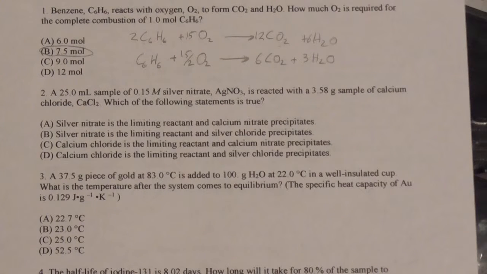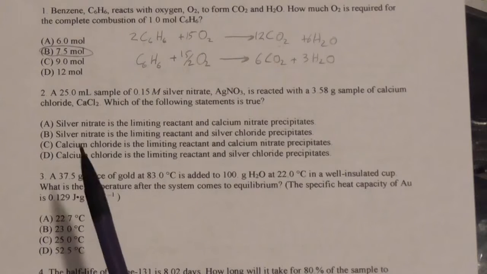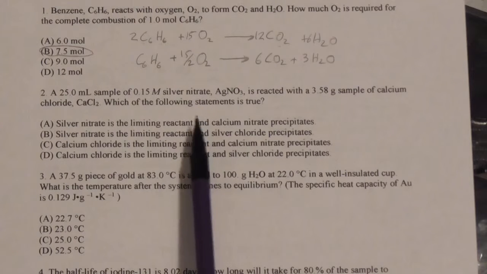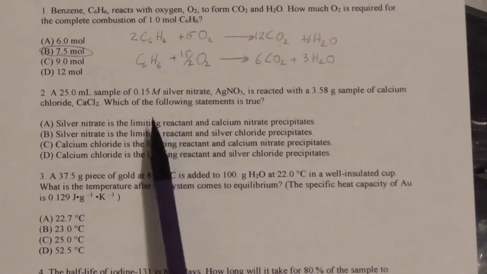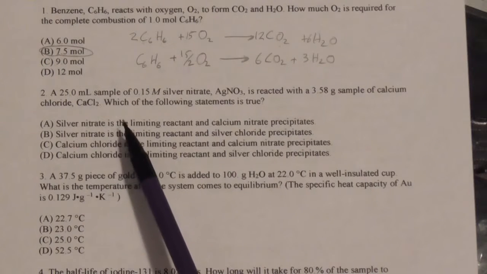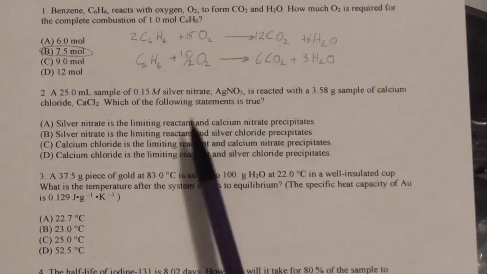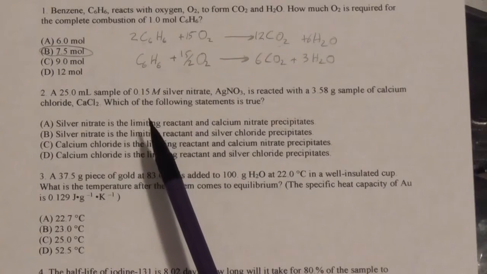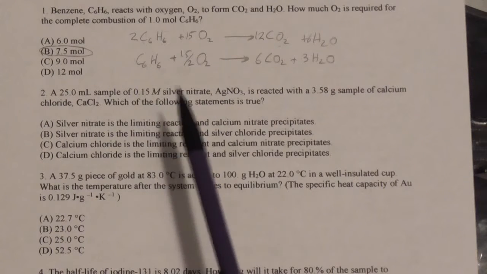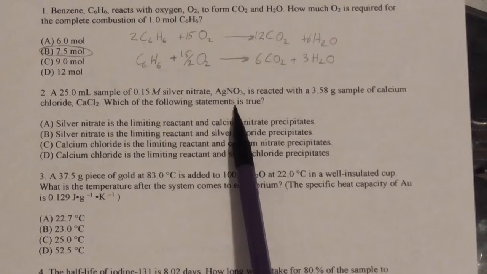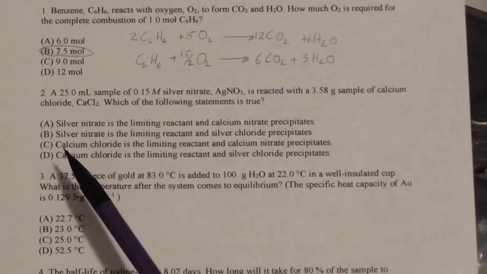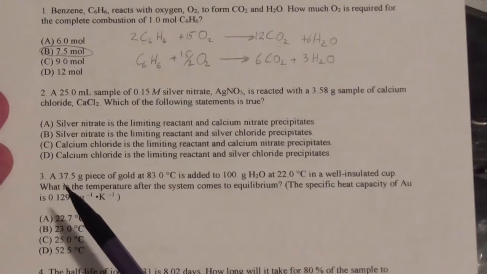All right, now, a 25 milliliter sample of 0.15 molar silver nitrate, this is molarity, moles per liter, is reacted with a 3.58 gram sample of calcium chloride. Which of the following statements is true? So if I'm aware here, 0.15 moles of silver nitrate would be in 1 liter of silver nitrate. I'm going to have a much smaller number in this particular situation. So what is my strategy here?